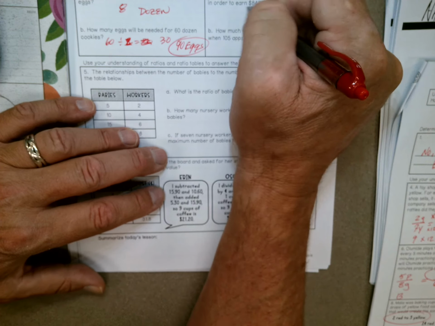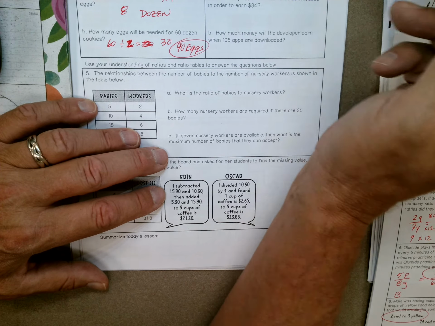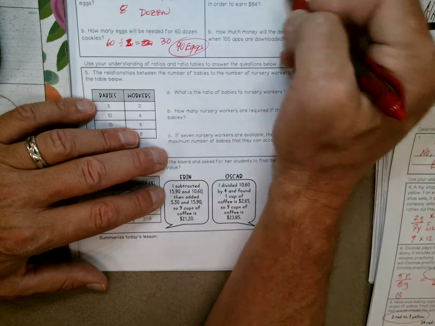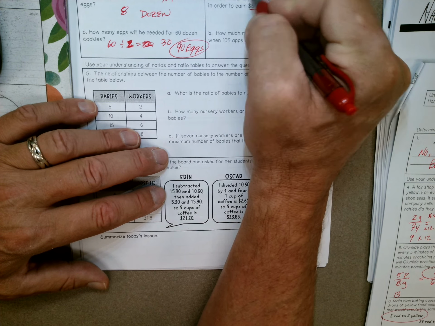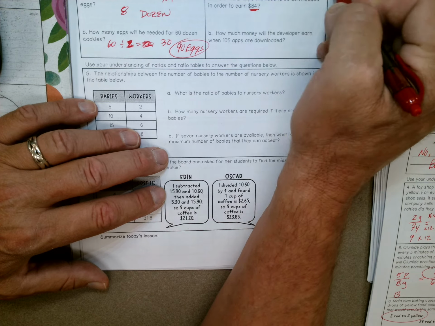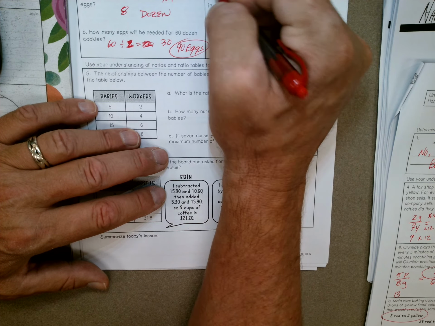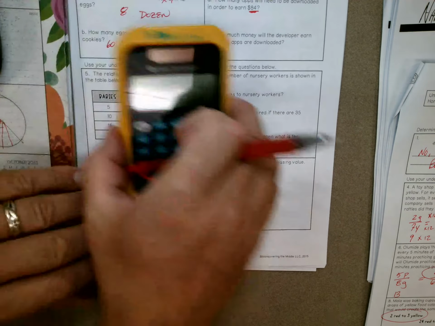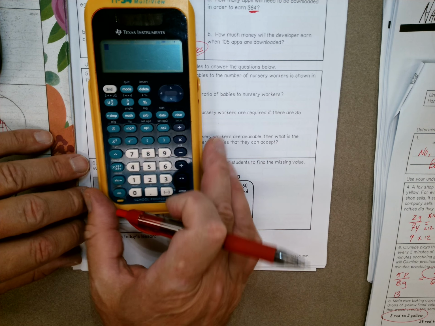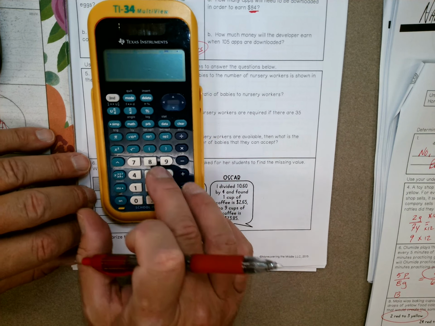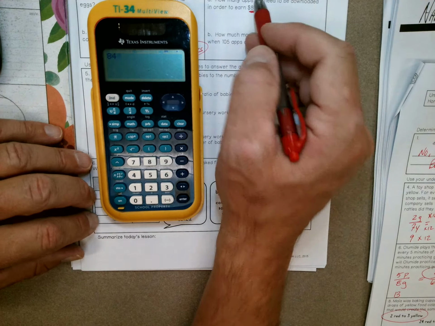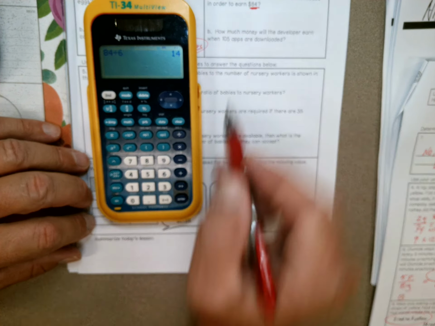So anyway, how many apps would you need to download for $84? Oh, $84. So I need to scale this up even further. I was looking at the apps. So I'm going to use my calculator here. I'm going to take $84 and divide it by 6. And what I got was 14.